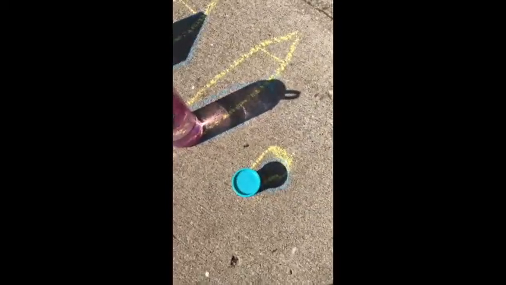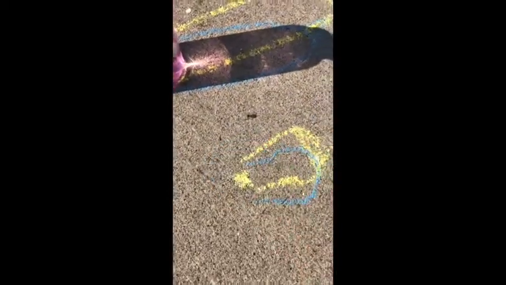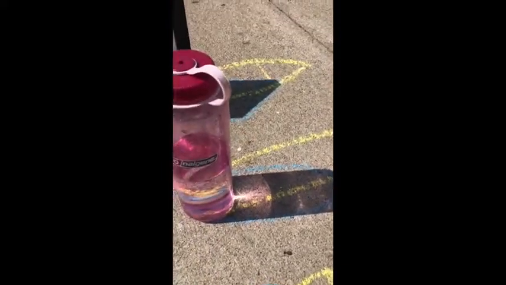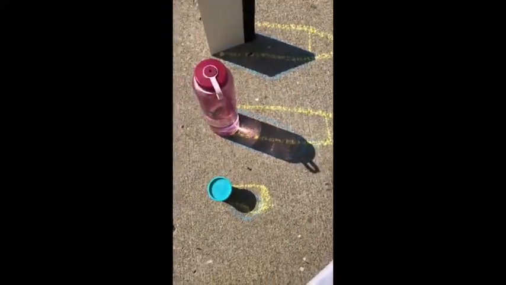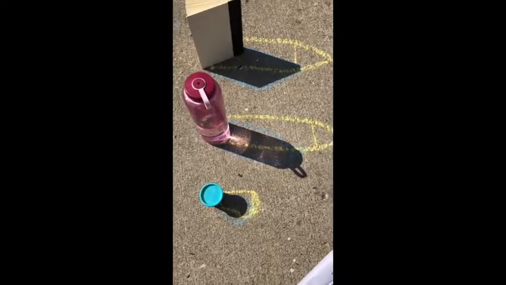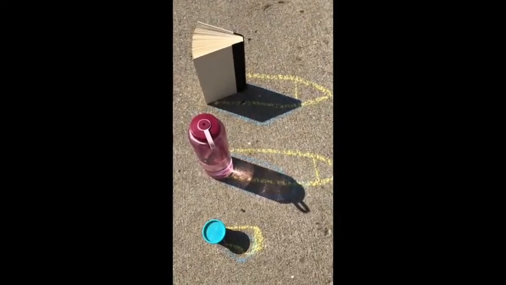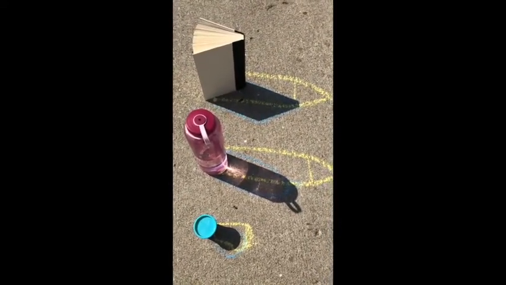Okay, so I would mark with a little X or a dot so you know where everything is. There's the Play-Doh. Okay, so right now it looks like our shadow has gotten smaller, and it's definitely at a different angle, would be my observation. I wonder why.